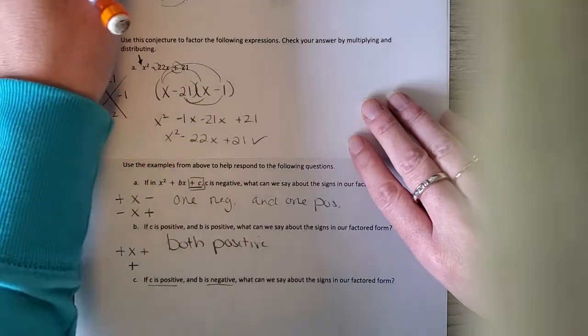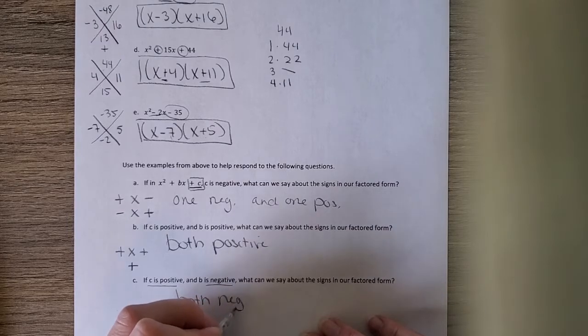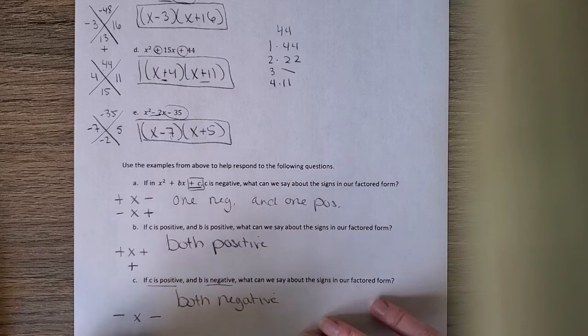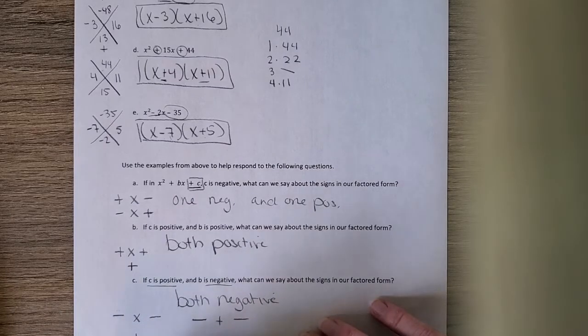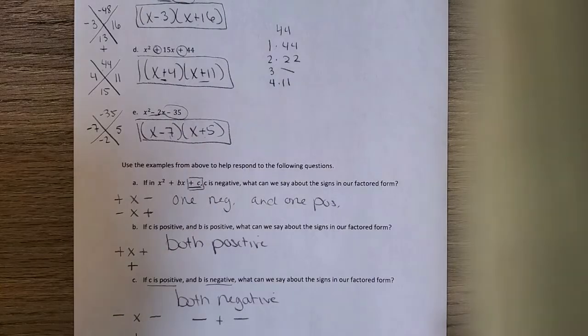They're both negative. Because a negative times a negative will give us a positive when we multiply, but a negative plus a negative will give us a negative. So just be aware of thinking about the signs when you're figuring out your factors and what's going to happen.